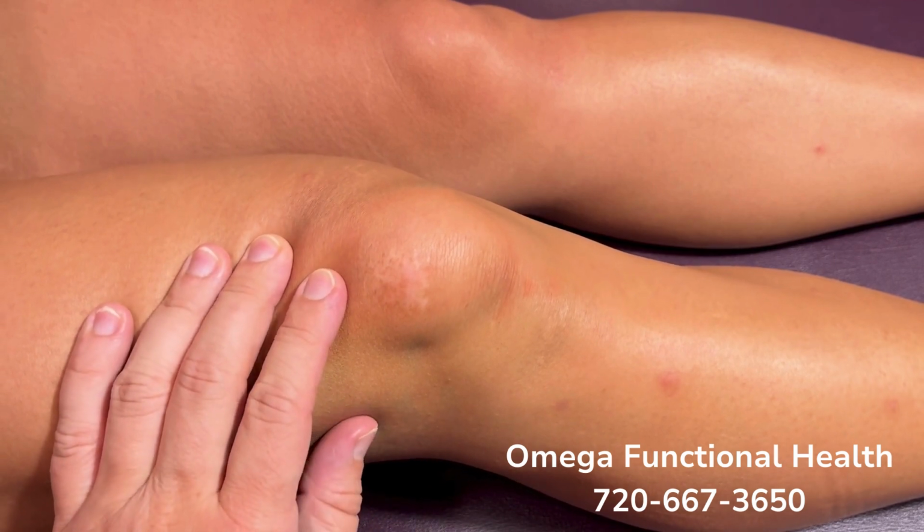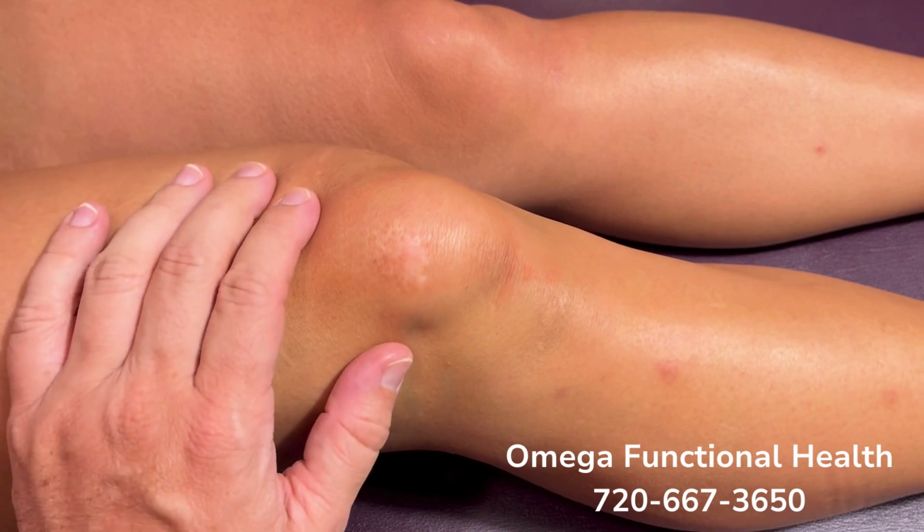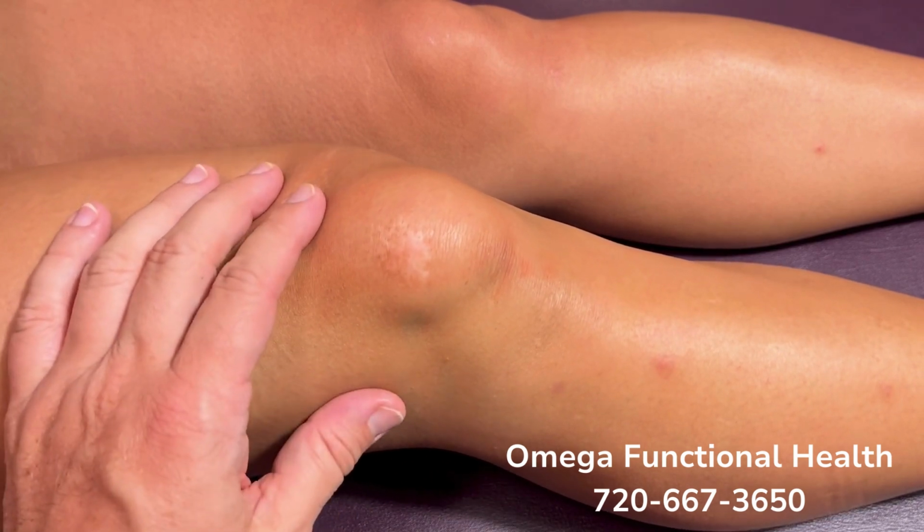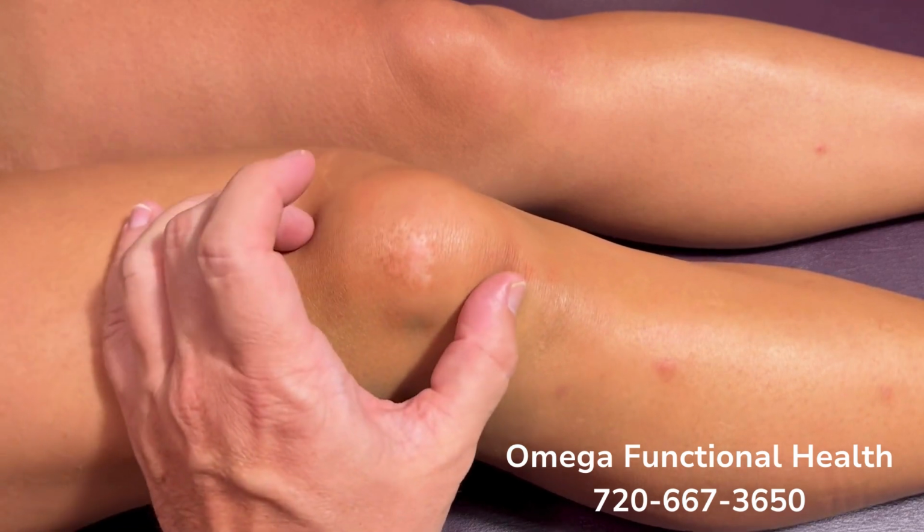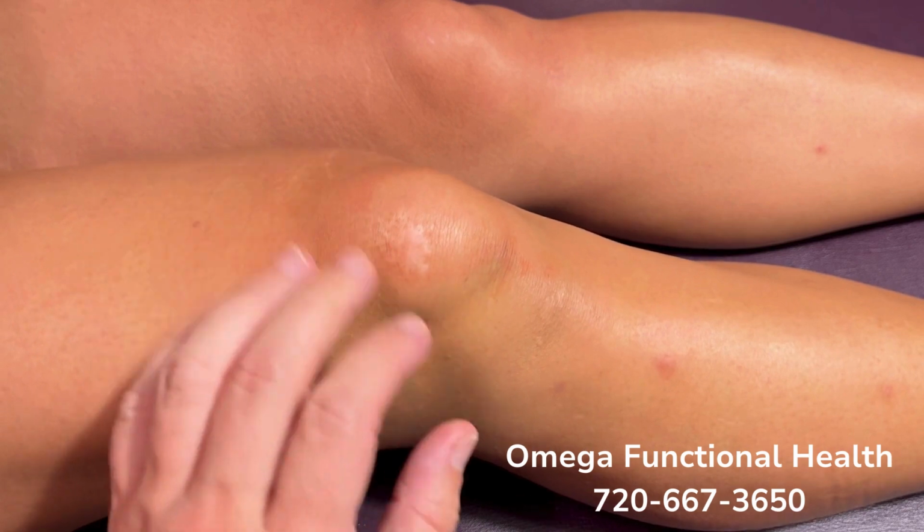So I just want to shoot a quick video because I'm getting a lot of questions from a lot of our new patients. It's just, "Doc, why does my knee hurt?" So I just want to go over some of the basic knee anatomy that we look for when people come in with chronic knee pain.